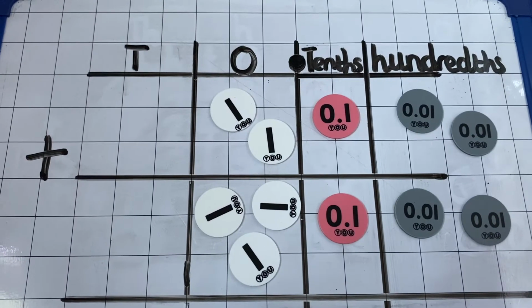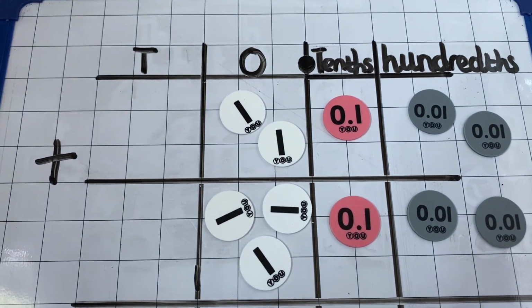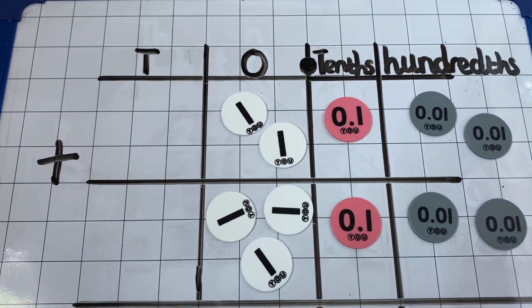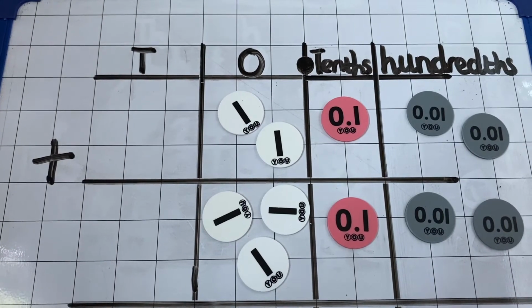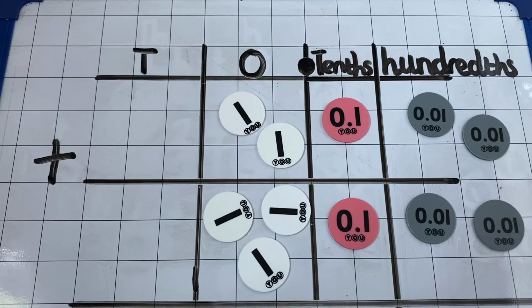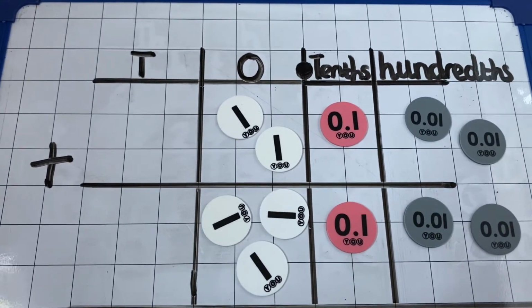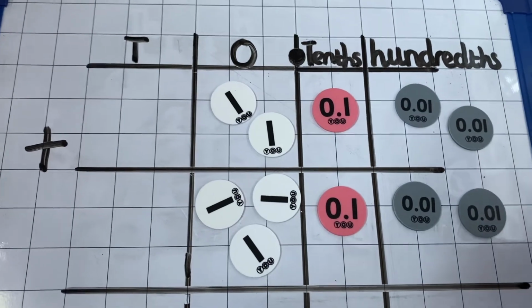In Year 5, children will follow the same procedure. However, they will move on to using tenths and hundredths. This is because they will be able to apply their understanding in the context of measures or money. For example, here we have our hundredths column.